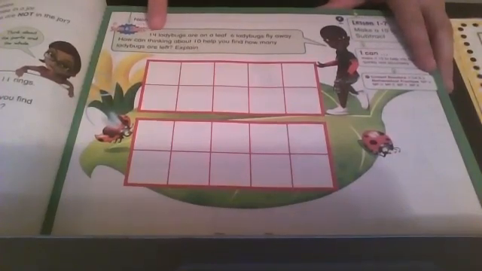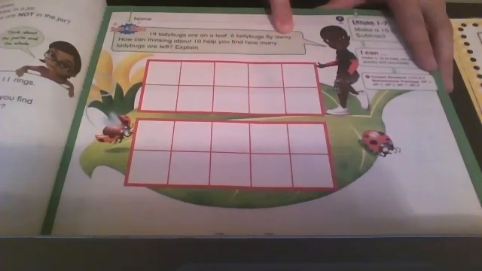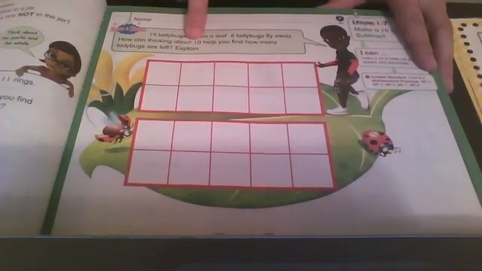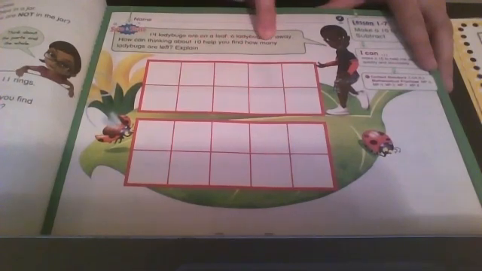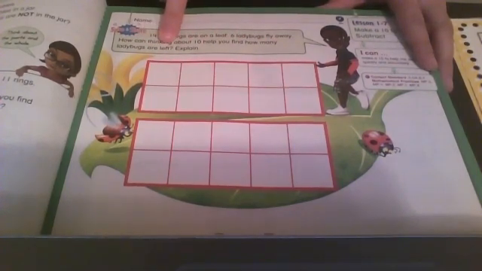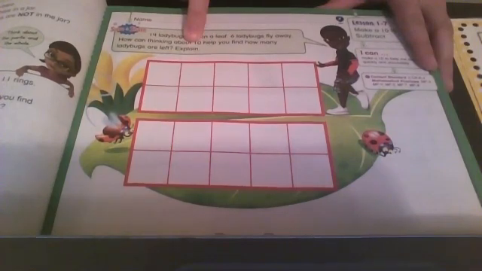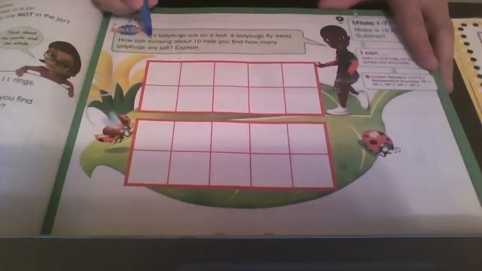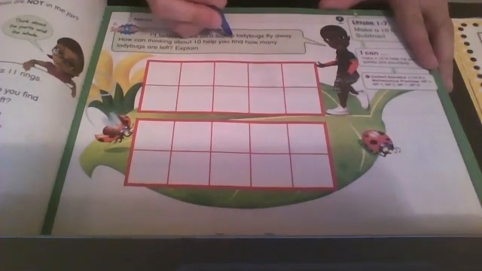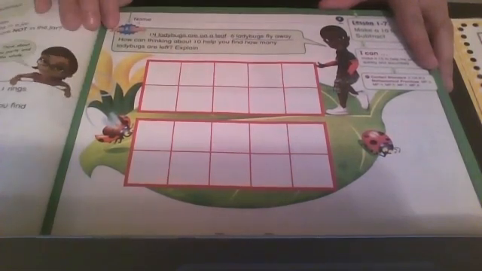He says, 14 ladybugs are on a leaf. 6 ladybugs fly away. How can thinking about 10 help you find how many ladybugs are left? Explain. Okay, so the first thing I want to do is look for my important information. And I see that there are 14 ladybugs on the leaf. And then I see that 6 of them fly away.